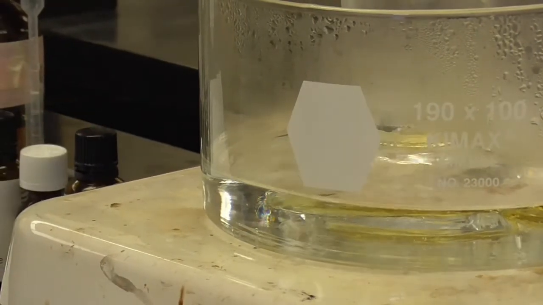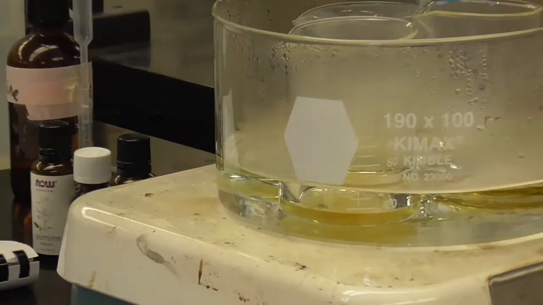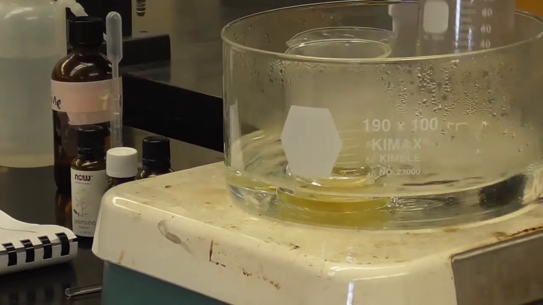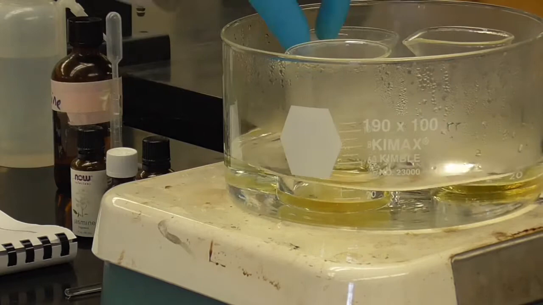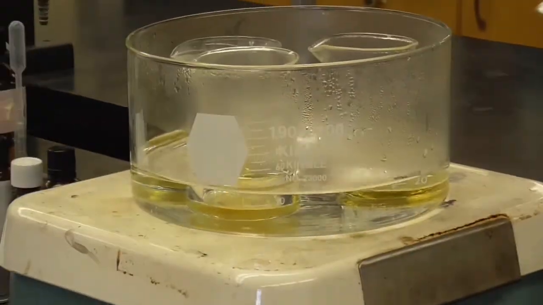All right, look at that. That one's totally melted. I'm going to turn this off in fact. And hear the beakers rattling around. That one's melted, and so is that one. So we're all set. That didn't take very long at all. Now we can combine them together.